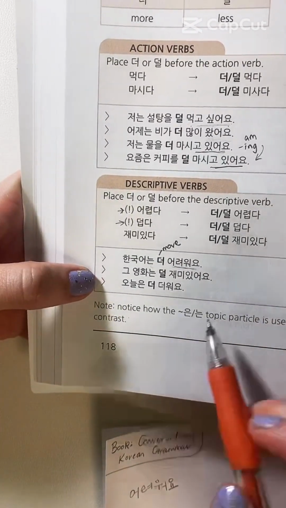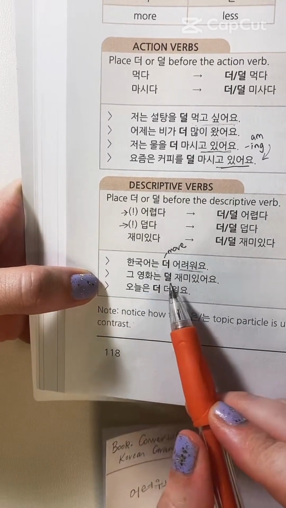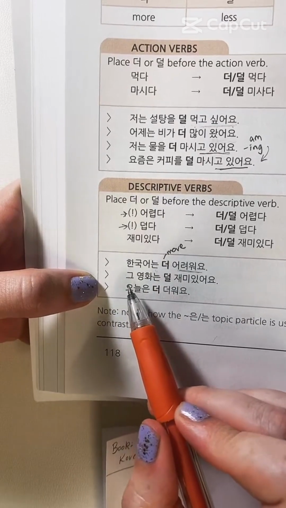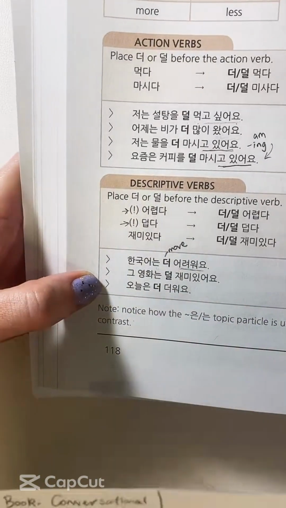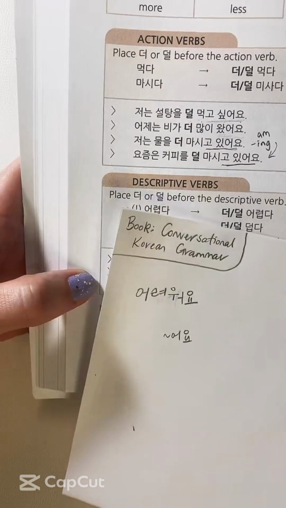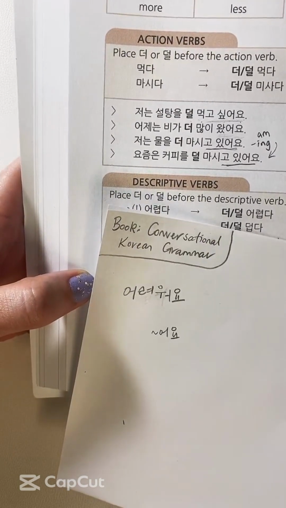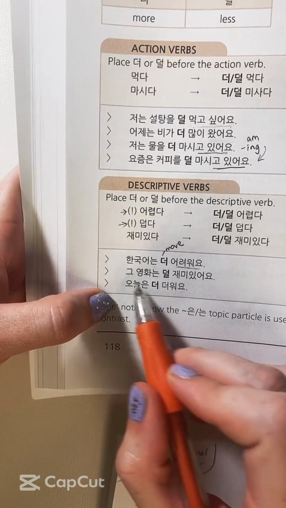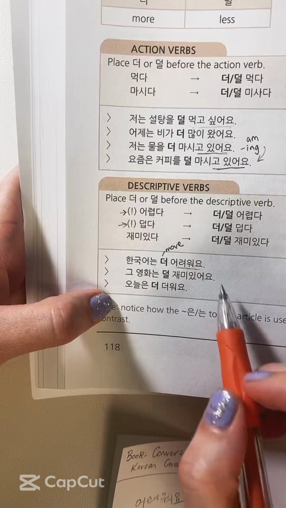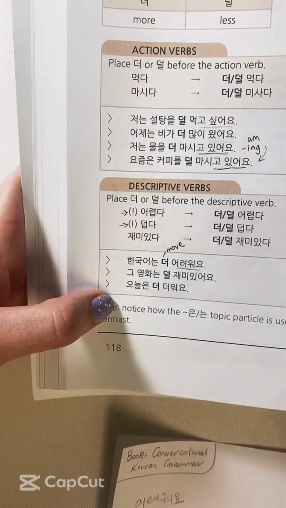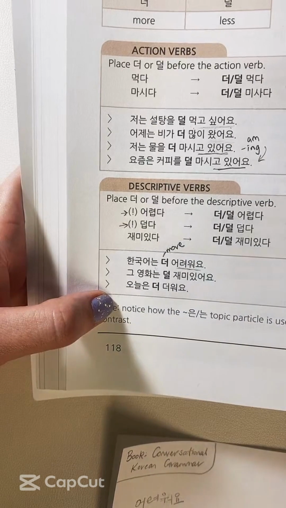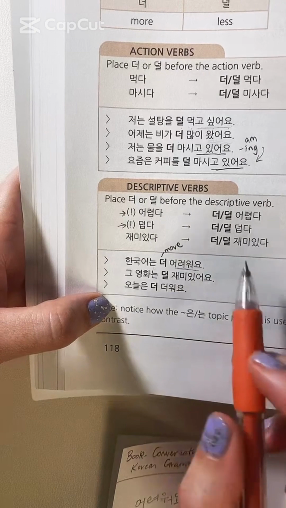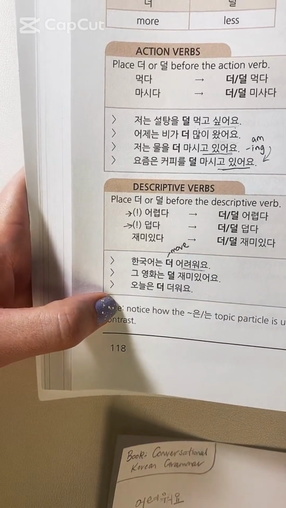Okay, what about this next one? 그 영화는 덜 재미있어요. 그 영화. Anyone know that? Oh, yeah, beautiful. Very, very quick. This book is called Conversational Korean Grammar. 그 영화 is that movie. So that movie is less fun. Yes. It's less fun or less funny. 재미있어요. 재미있다 can mean either fun or funny or interesting, kind of depending on the context. So any of those things is fine.